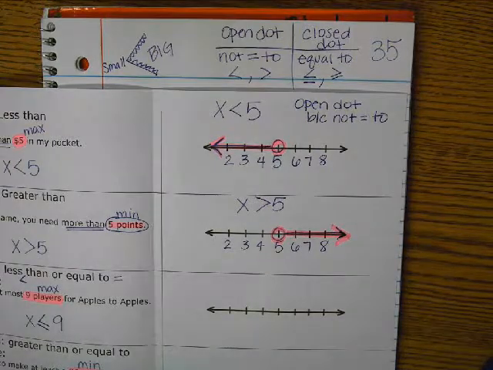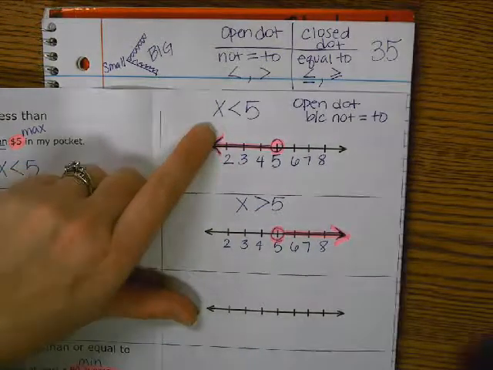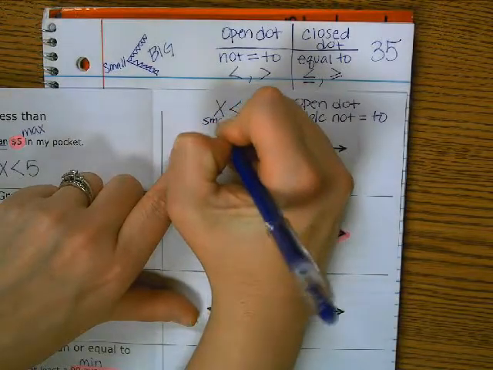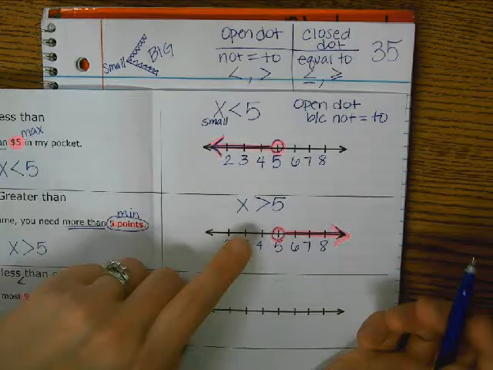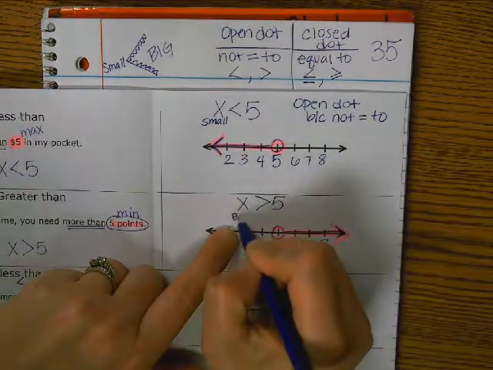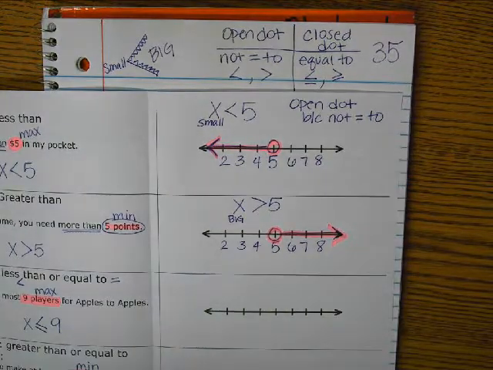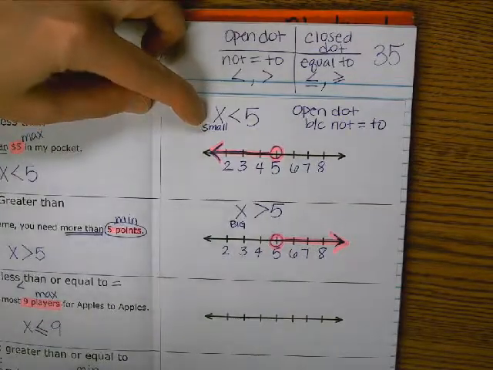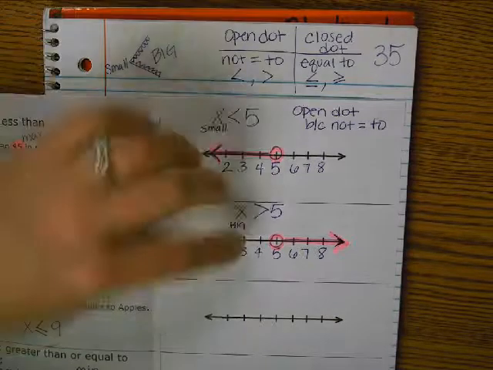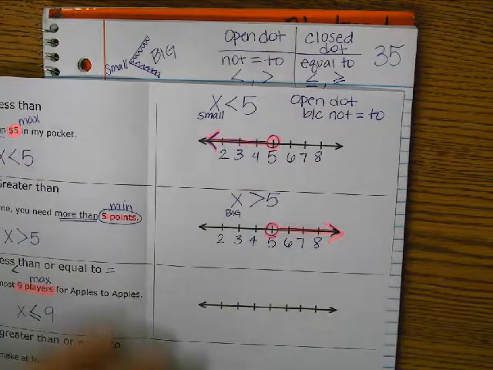Okay? I just remembered what I told my kids last year, and it helped out a whole lot. When you're drawing your arrow, you're going to look for where X is. In this case, X is on the small side, so I'm going to shade in the small direction. In this case, X is on the big side, so I'm going to shade in the big direction. Does that make sense? So ask yourself open dot or closed dot, and then ask yourself X is on the small or the big side. That's all you have to do, and that's how you graph inequalities.